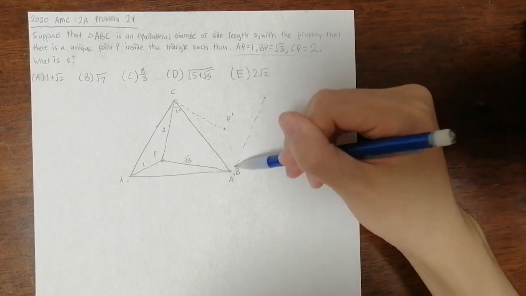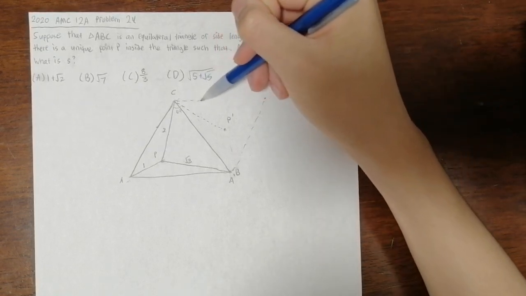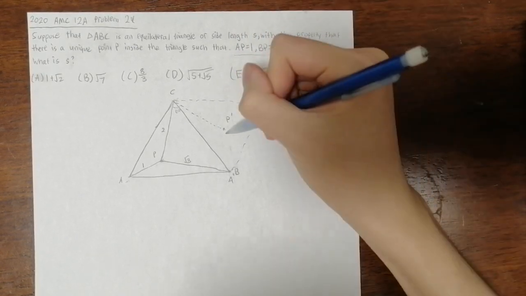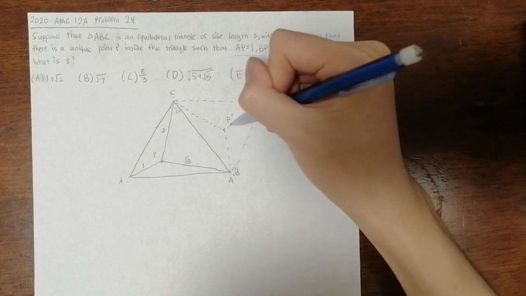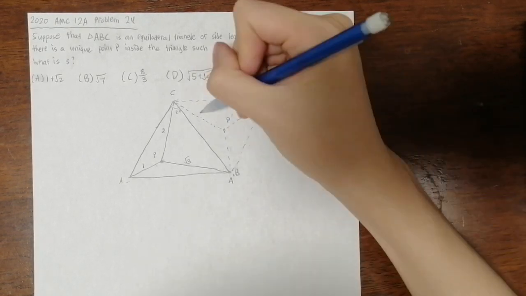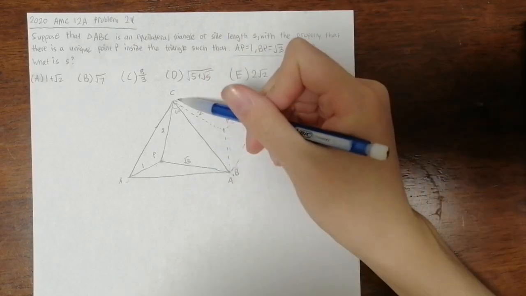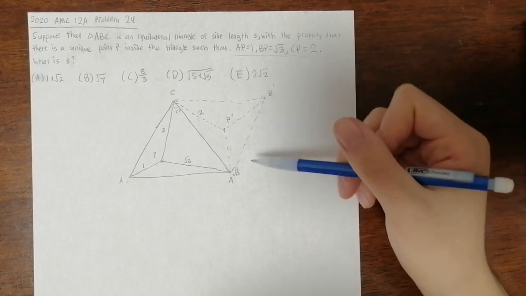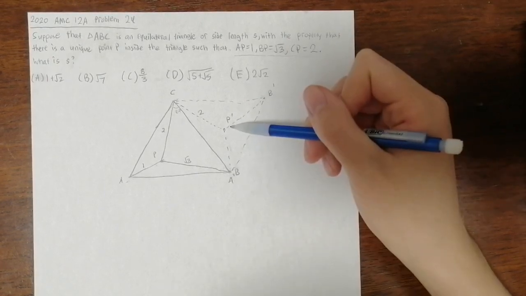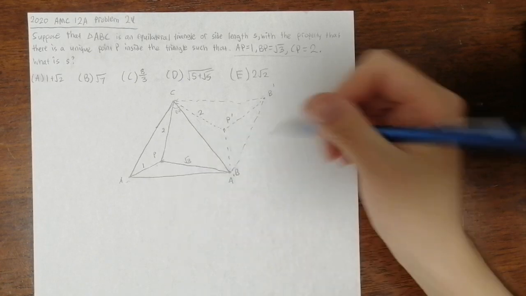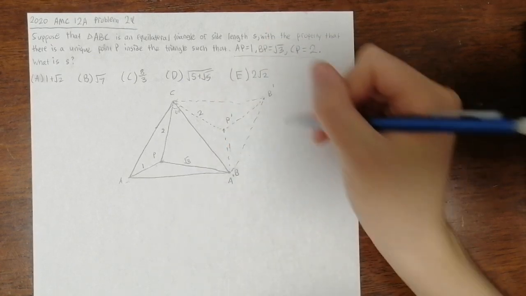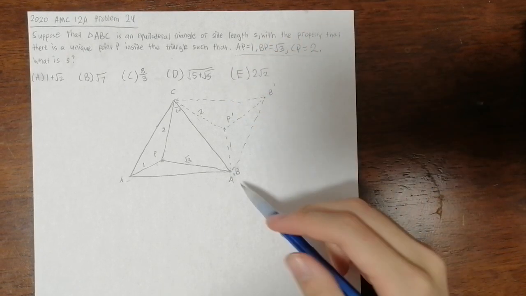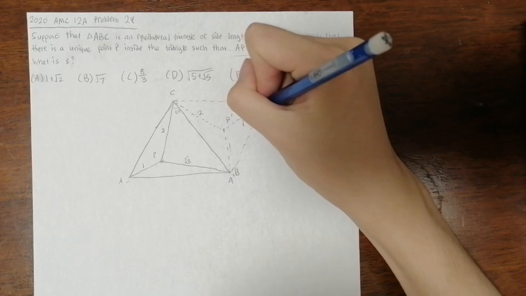So I'll just draw in these lines to make them easier to see. This will be B prime. And let's just draw in these segments. We know that this is going to be 2, because this is the same as this segment CP rotated. This will be A prime P prime, which is going to be the same length as AP, which is 1. And finally, B prime P prime is going to be the same length as BP, which is the square root of 3.